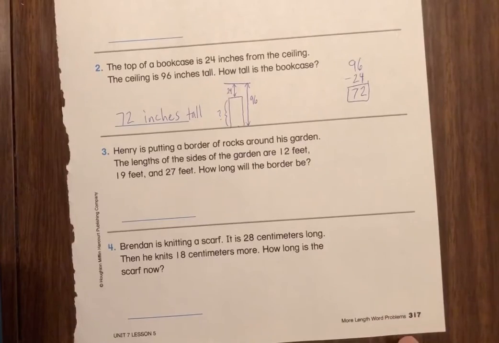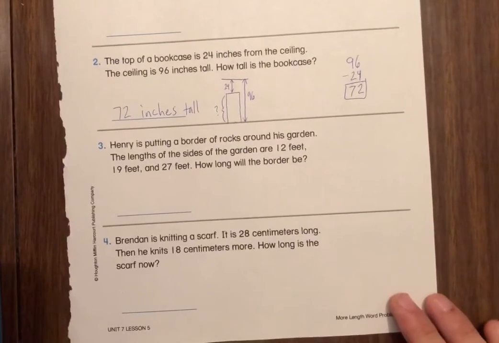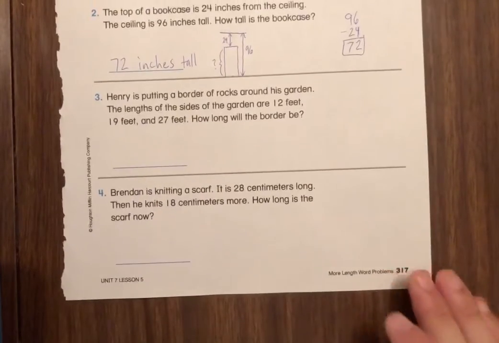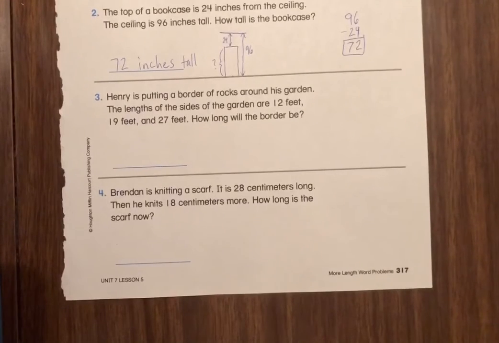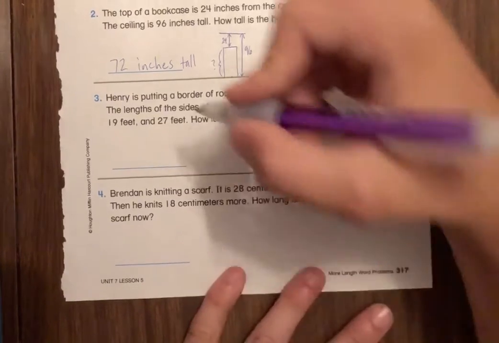Now, let's do number 3. Number 3 is like what we did yesterday. Henry is putting a border of rocks around his garden. The lengths of the sides of the garden are 12 feet, 19 feet, and 27 feet. How long will the border be?